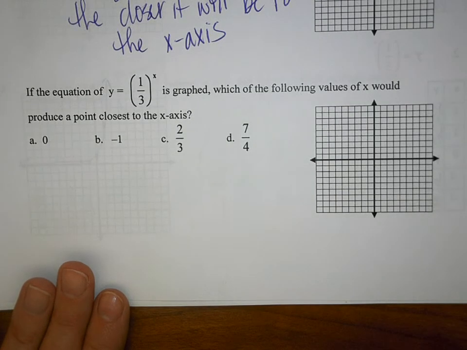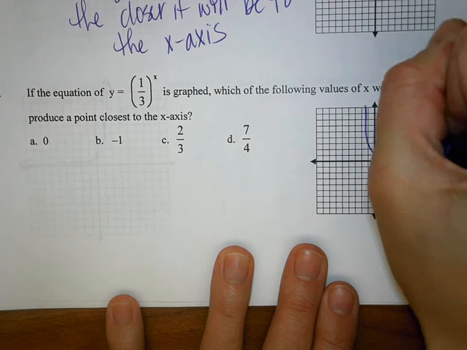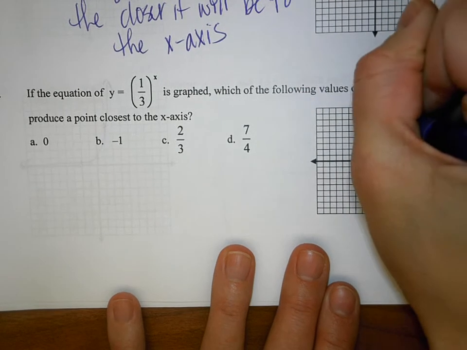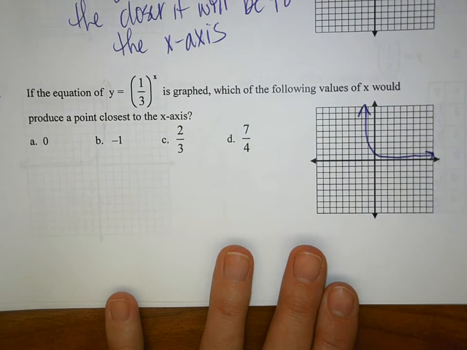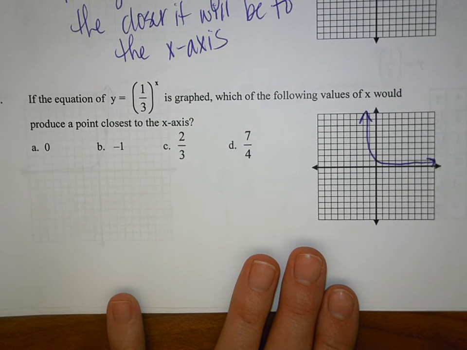This graph is going the opposite direction, right? Is it increasing or decreasing? Decreasing. Remember, you read from left to right. The graph looks like that. Which value on this one do you think would produce a point closest to the x-axis? Which one is the best answer?